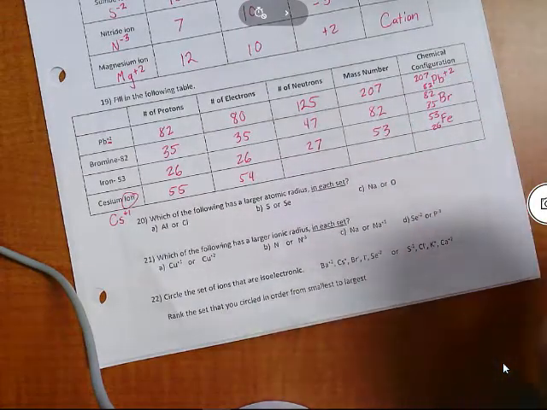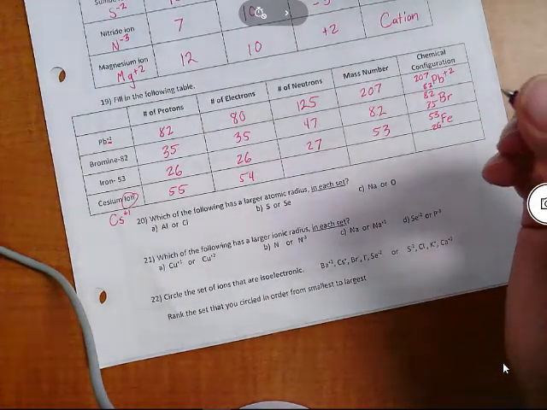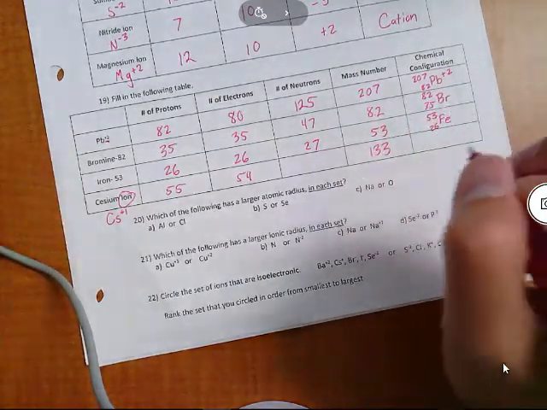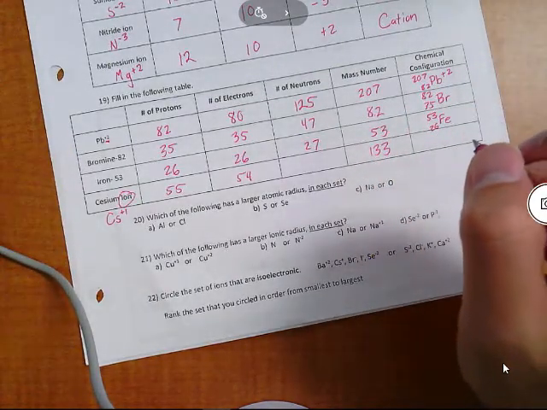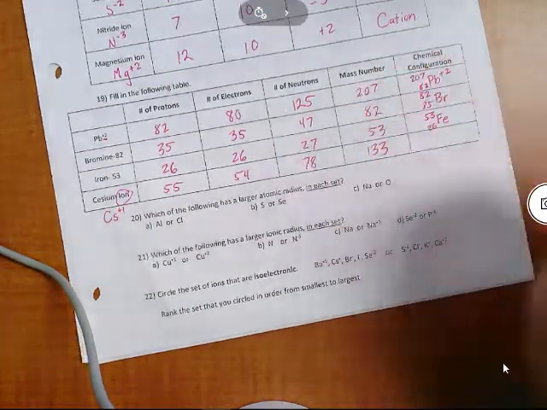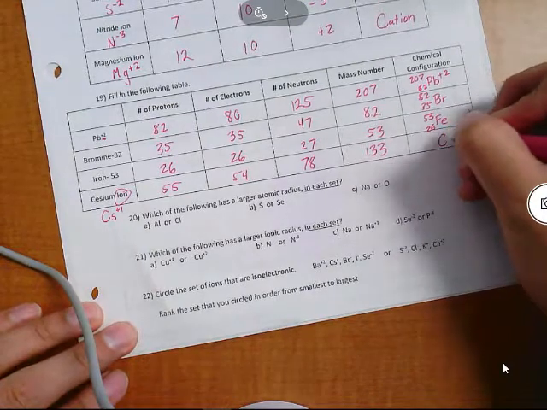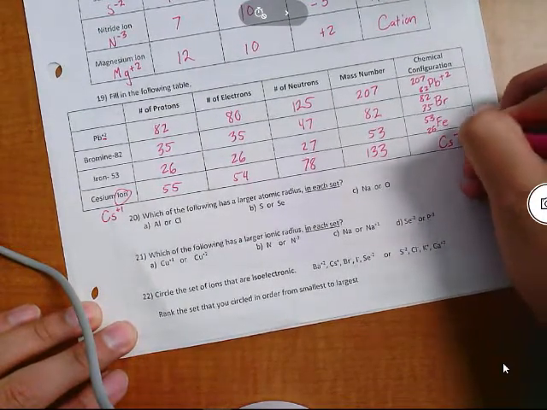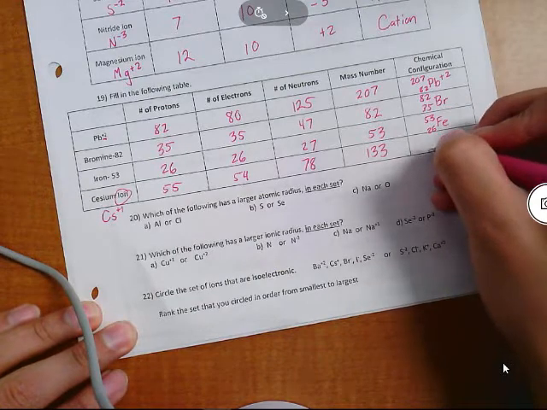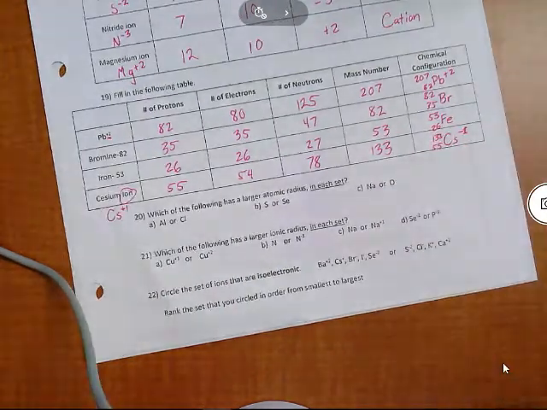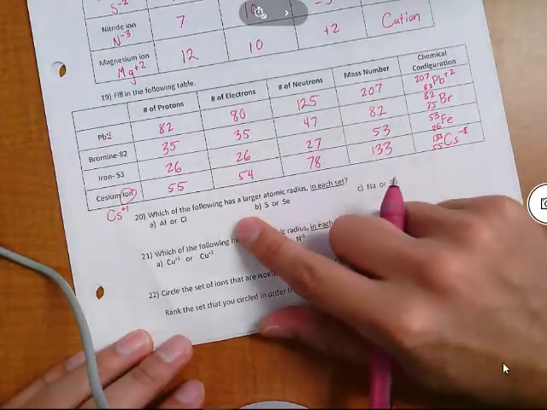Cesium, the mass, if you round it correctly, will be 133. And 133 minus 55, because that's the protons, and I will have 78 neutrons. Got to put that charge there because it has a charge. 55 and 133. Shablam. Next problem.